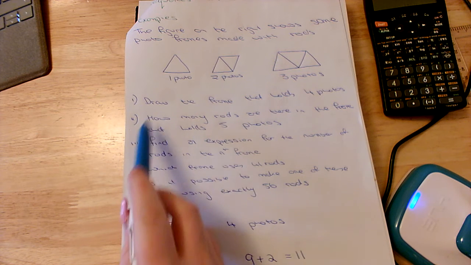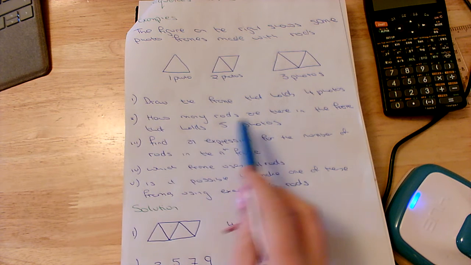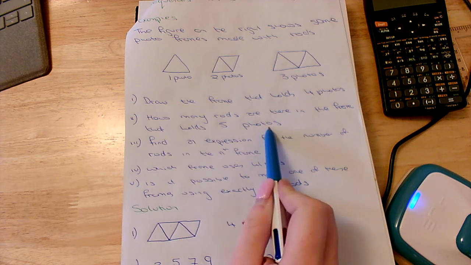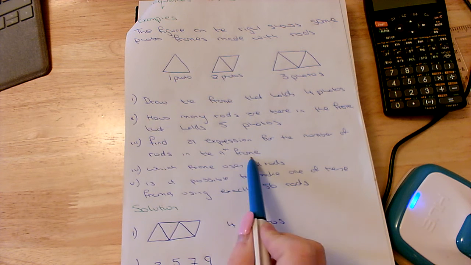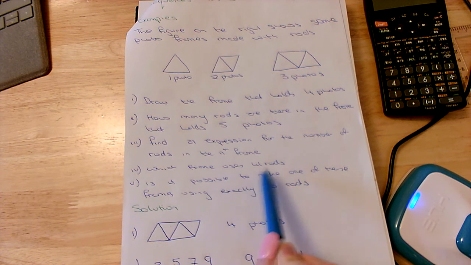How many rods are there in the frame that holds 5 photos? Find an expression for the number of rods in the nth frame. Which frame uses 41 rods? And is it possible to make one of these frames using exactly 56 rods?